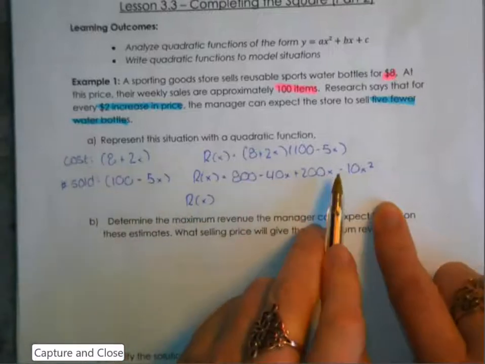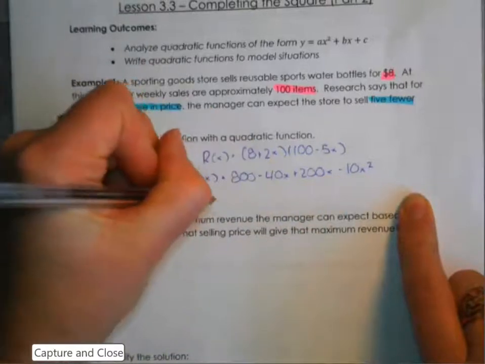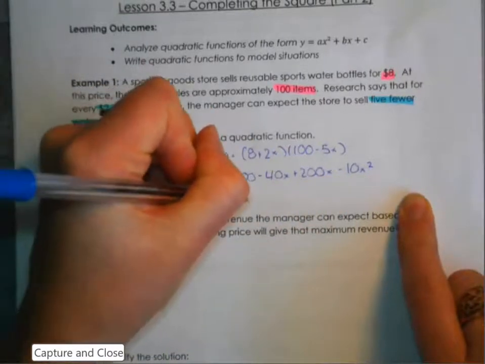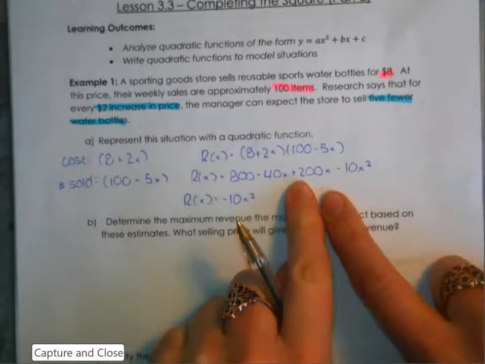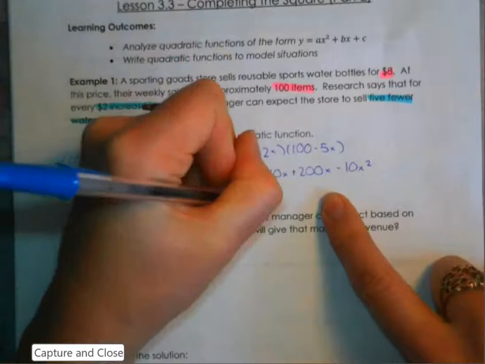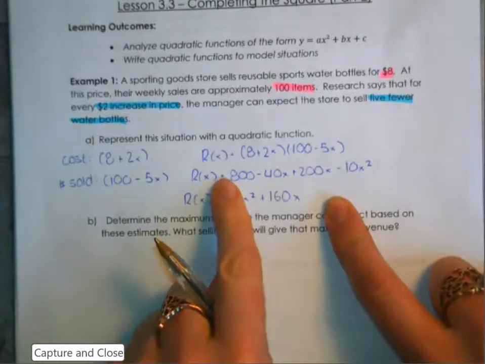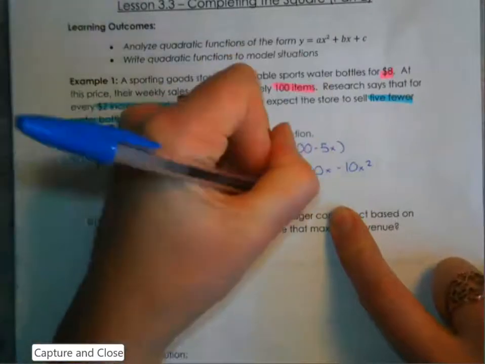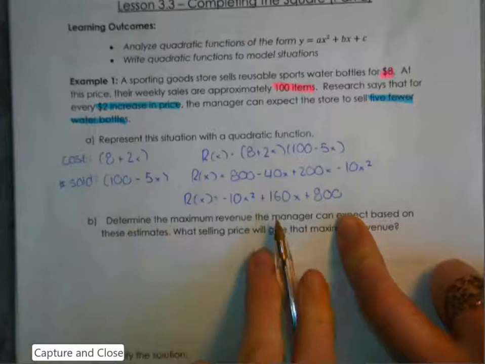So for our first value here, remember always to keep the positive or negative together with the value. So we have -10x squared. Okay, and then -40x plus 200x is plus 160x. Okay, and then 800, there's no negative in front of it, so we can do plus 800. Okay, and so that's our revenue function.